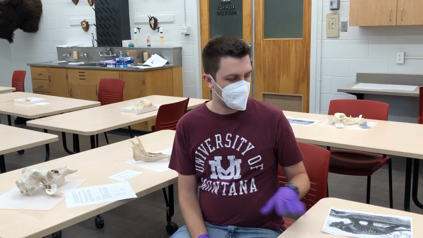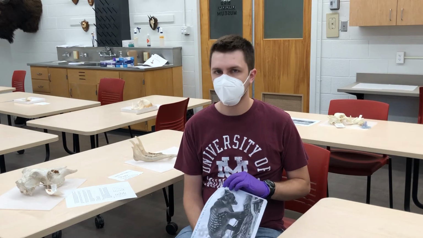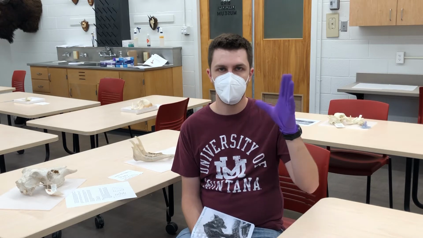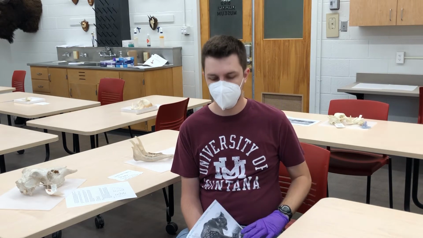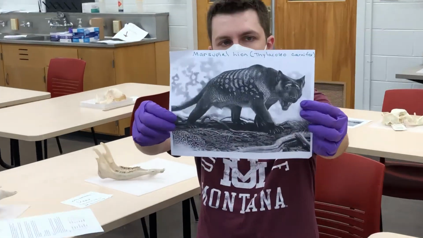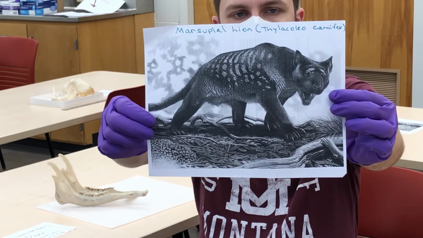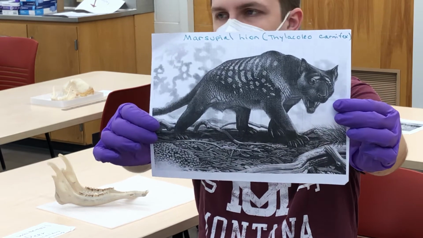One thing before I go on, one specimen is not available in person, but we have a 3D model that is linked on Moodle of the marsupial lion, an extinct species here that was a carnivore, and it's super cool, and I'm excited for you all to see it.